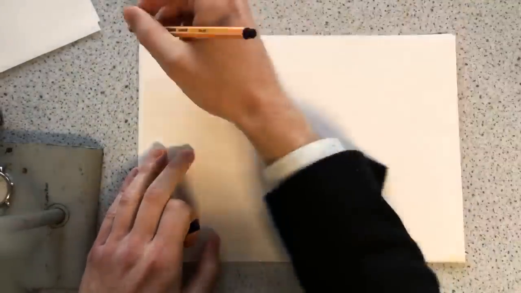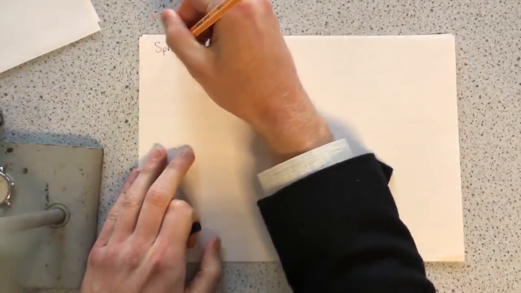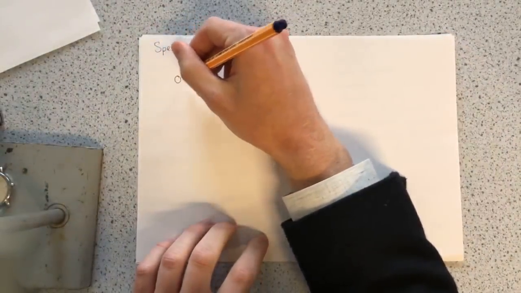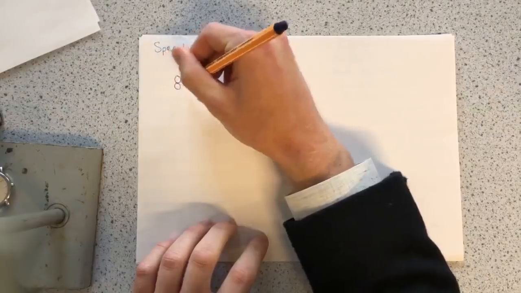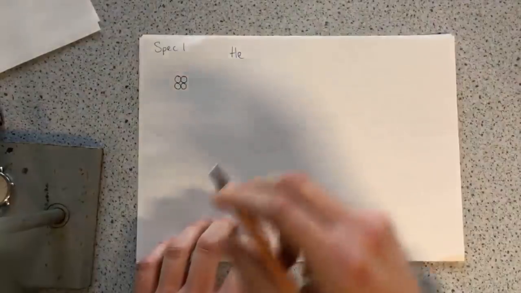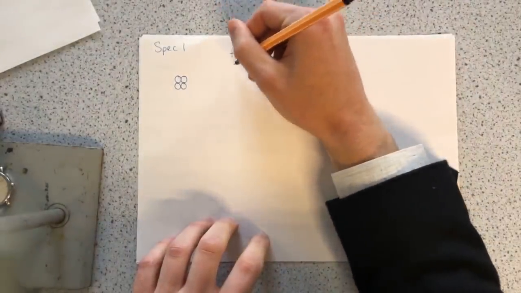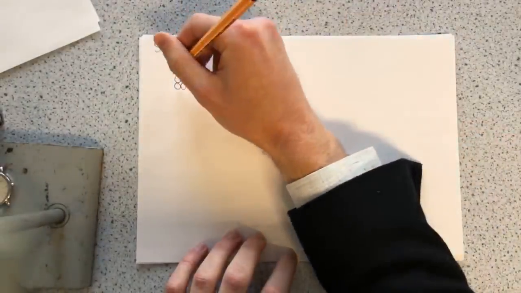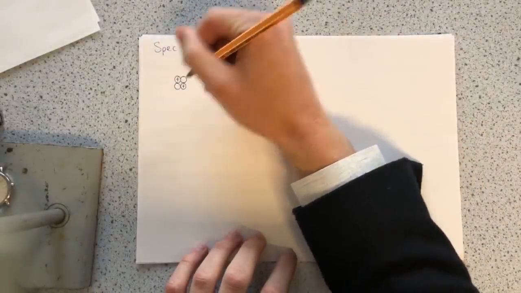Right, okay, year 11. So what we're going to start with is spec 1. It's a natural place to start. So for spec 1, the first thing that we're going to start with is atoms. So what I'm going to do is draw an image of an atom, and then I'm going to fully label it. So I'm going to use helium as an example, and I'll show you why in a second. So inside helium, this is what you would have on your periodic table. So you'd have the symbol for helium, you would have a top number of 4 and a bottom number of 2.